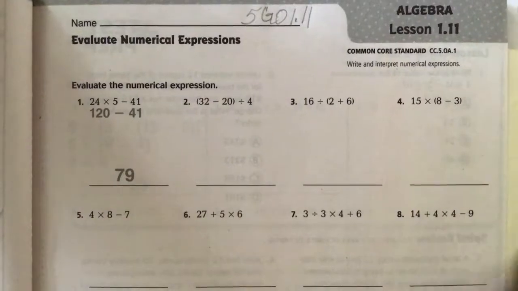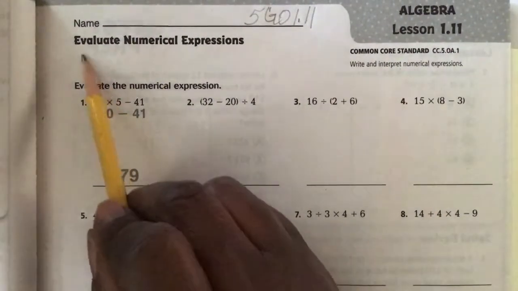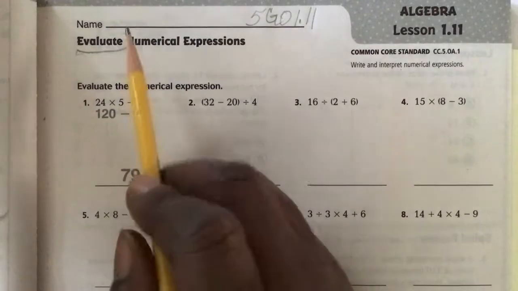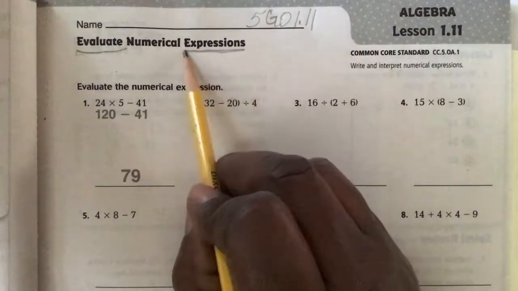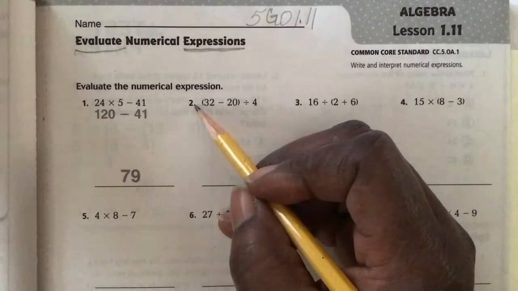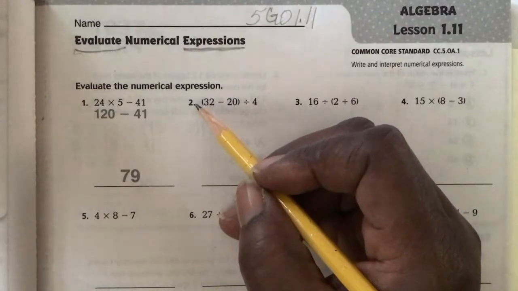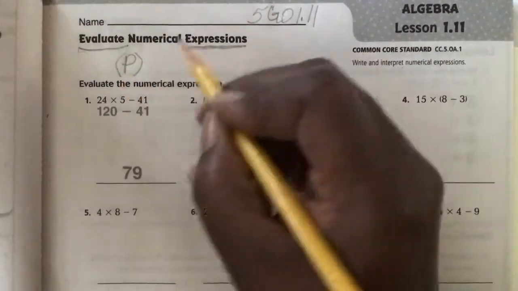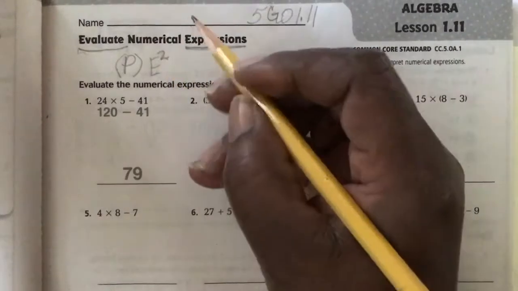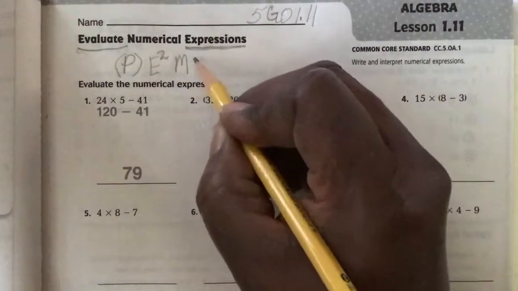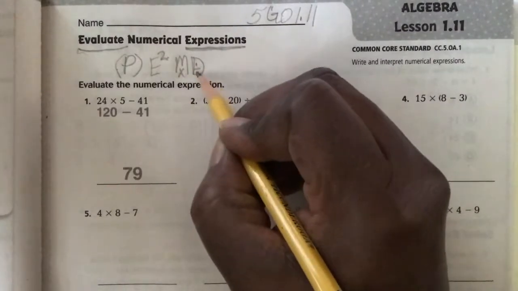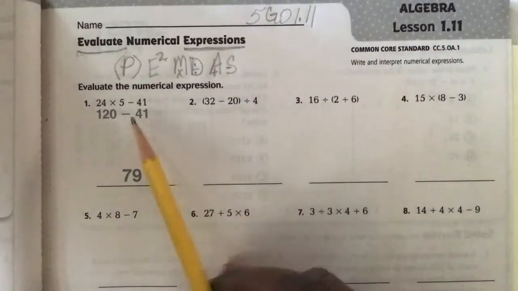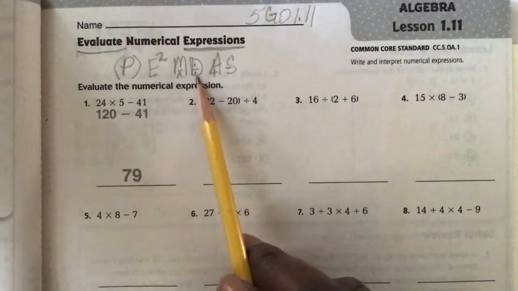In order to evaluate numerical expressions, first we understand that to evaluate means to find the sum or the value, okay? And then the expressions are our number sentences, and in order to evaluate them properly, we must use a set of rules. Those rules we refer to as P for parentheses, E for exponent, M for multiplication, division, and then A for addition, and S for subtraction. We like to say, please excuse my dear Aunt Sally.